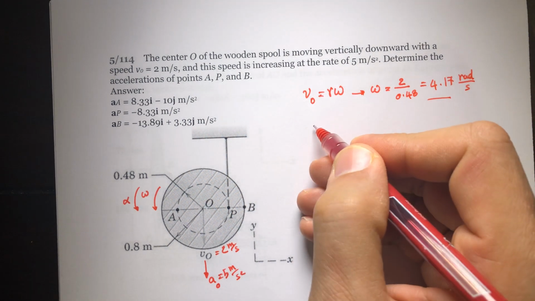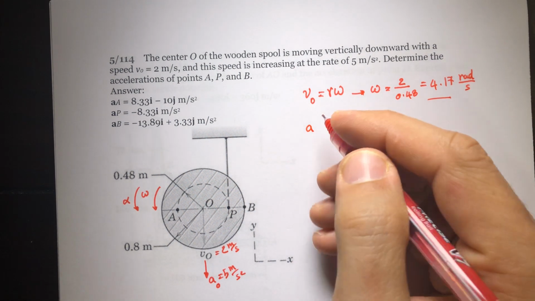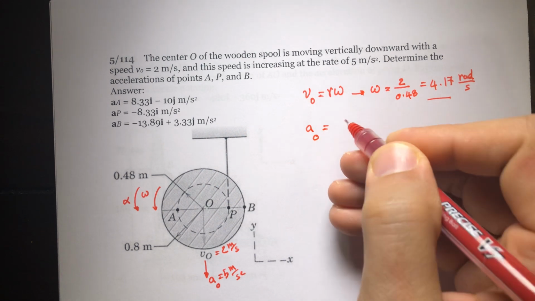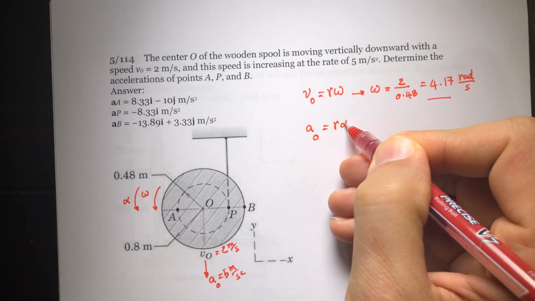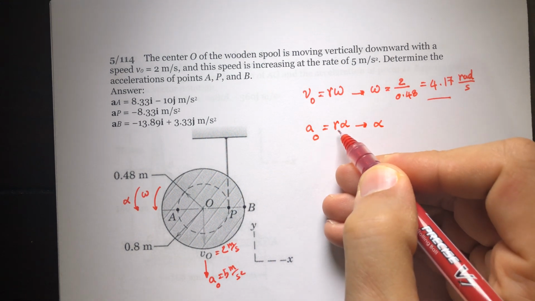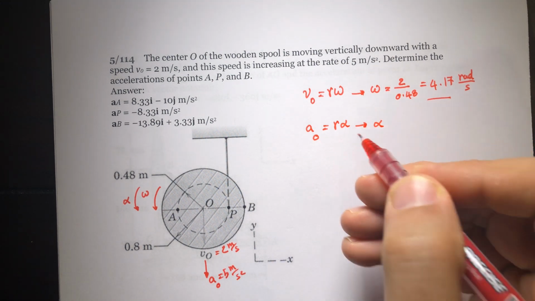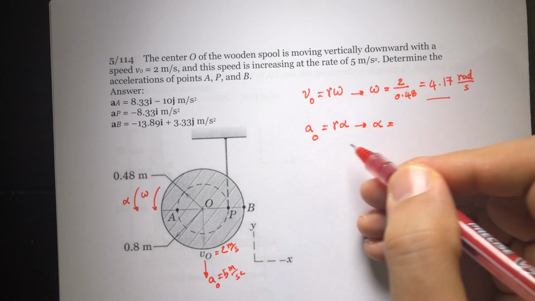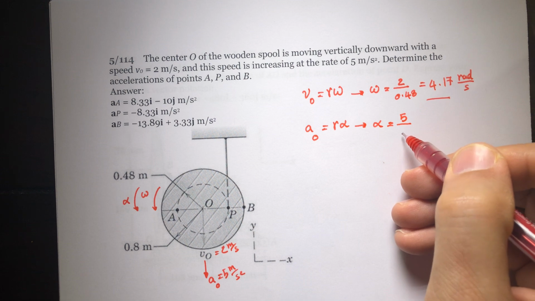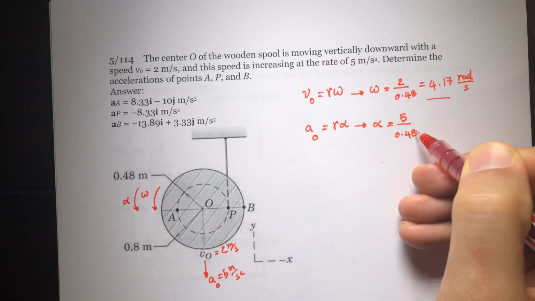And also we have this equation too for no slip rolling disk. Acceleration of the center is equal to r times alpha. So here we know what is acceleration, we know what is r, so we are going to be able to find alpha. Alpha is going to be equal to acceleration, which is 5, divided by radius, which is 0.48.